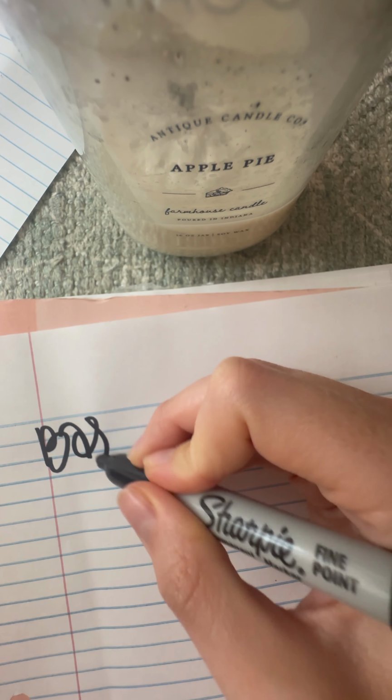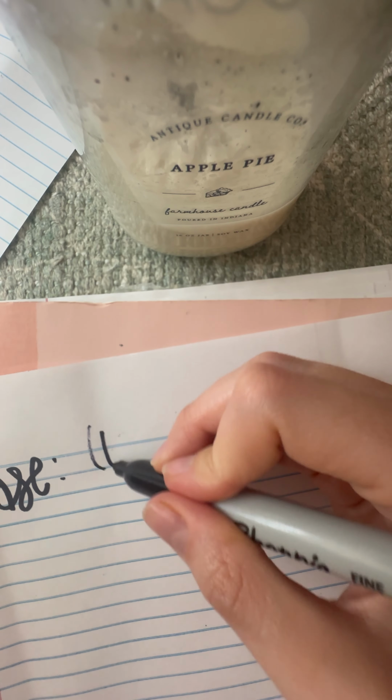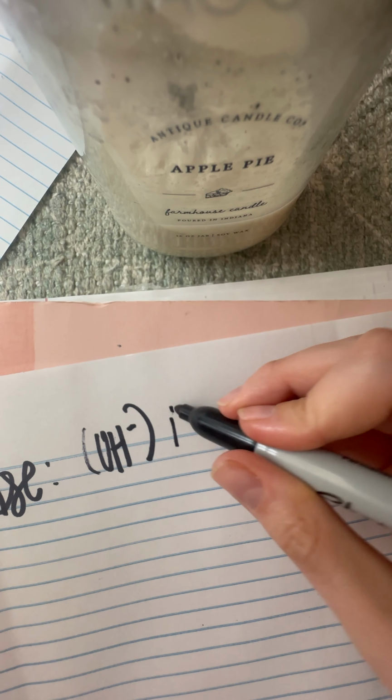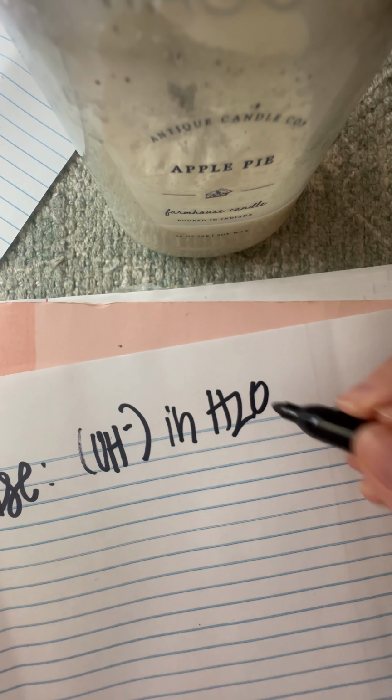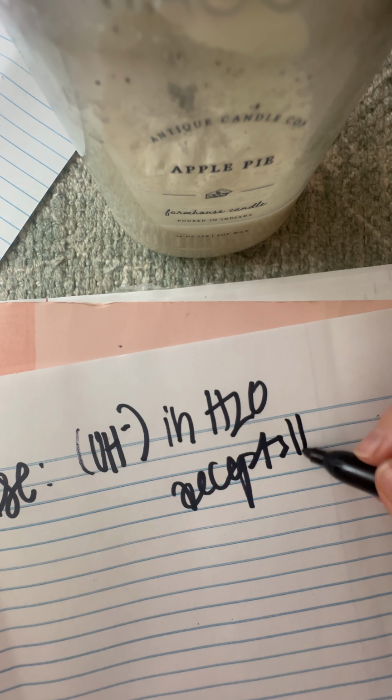But now let's get into bases. So kind of same thing here, but a little different. A base produces hydroxide ions, and it accepts H+ ions.